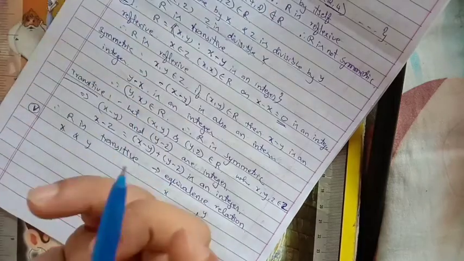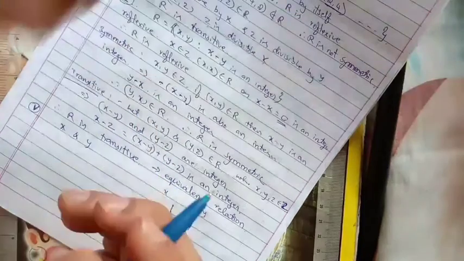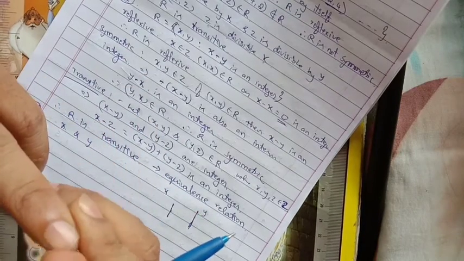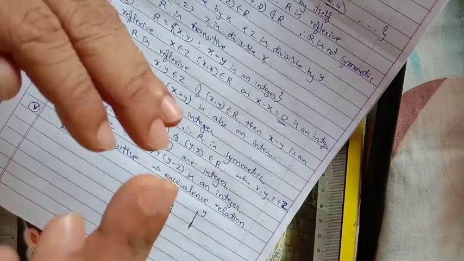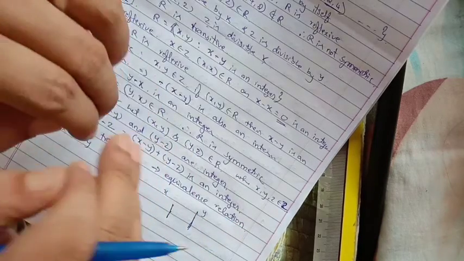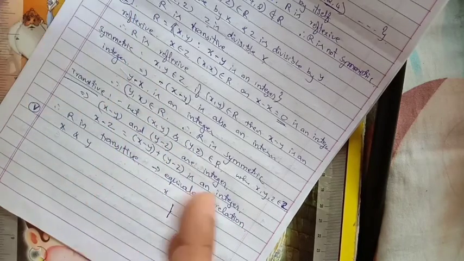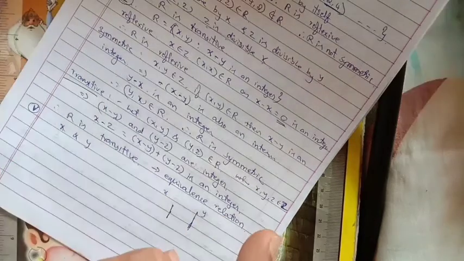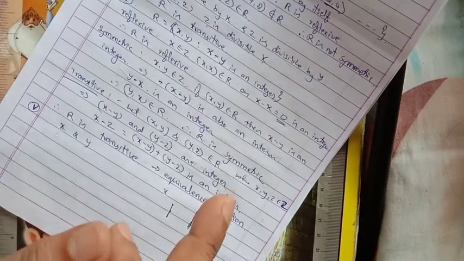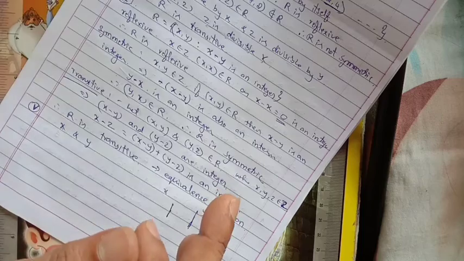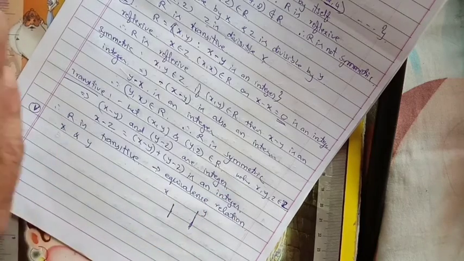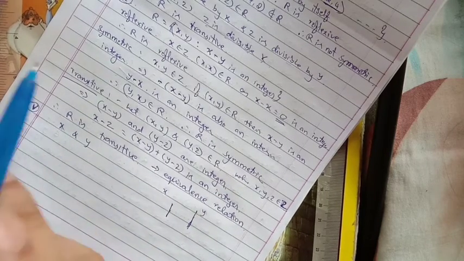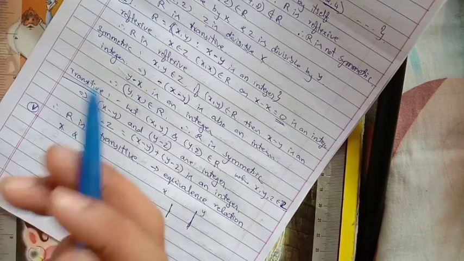Then lastly, the last problem, x is the father of y. X is the father of x, it's not possible. But x is the father of y, right? So R is not reflexive. Next, if x is a father of y, but y is not a father of x, therefore R is not symmetric. And x is a father of y and y is a father of z.